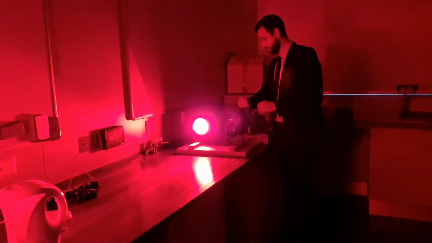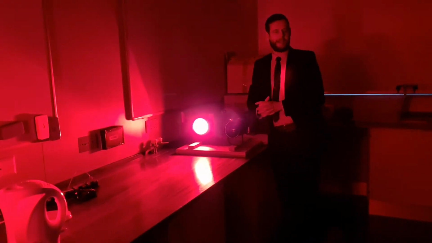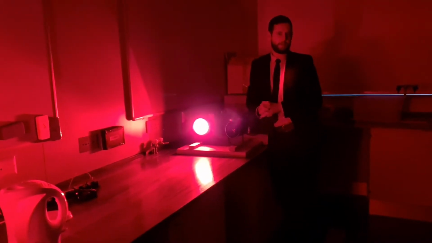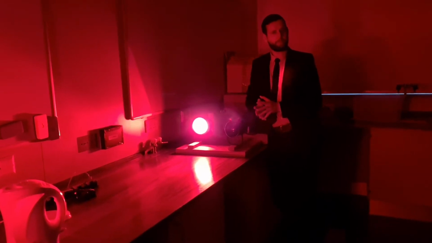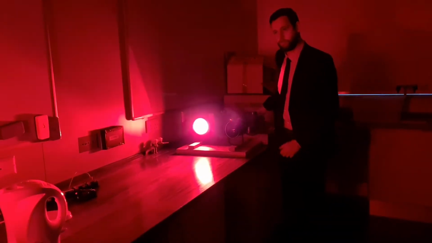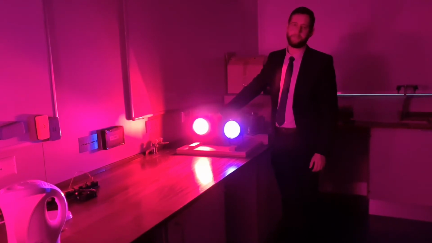Now, red light has a wavelength of about 700 nanometers, 7 times 10 to the minus 7 meters. And blue light has a wavelength of about 350 nanometers. But other than their wavelength, there is no other difference between these two types of light. They are both transverse waves, disturbances in the electric and magnetic fields of space. They both travel at 3 times 10 to the 8 meters per second.